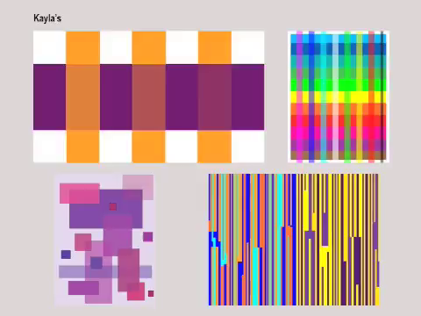Taking a look at Kayla's work here, first her assignment 2, and that looks pretty good. I think that those areas of overlap seem to have a good interval. They seem even. Just checking the vertical orange stripes outside of the area of overlap to make sure that they have identical RGB values, and they do.